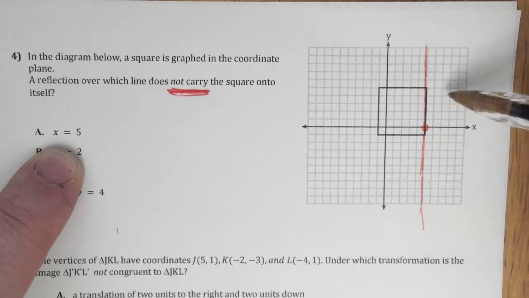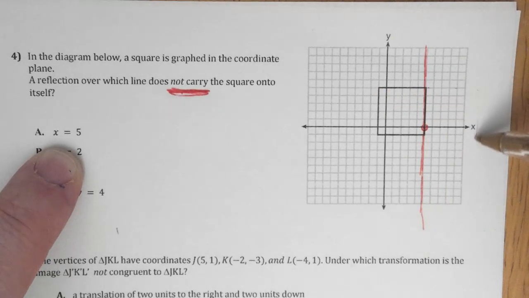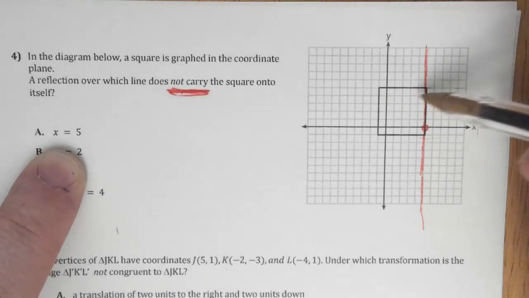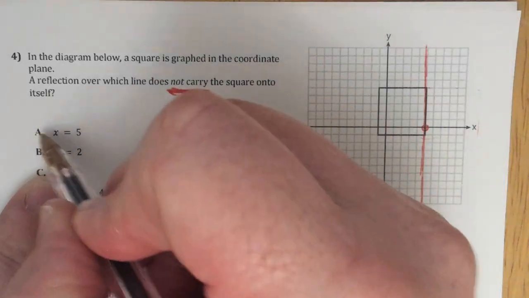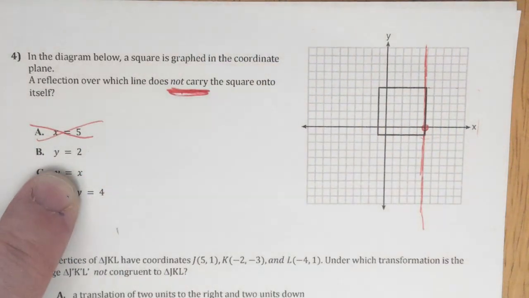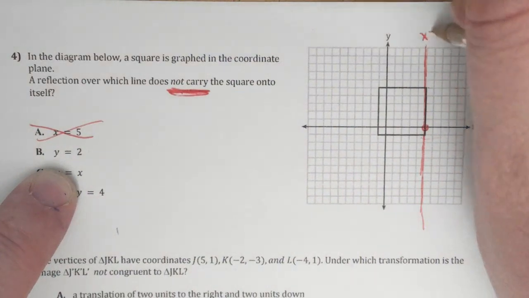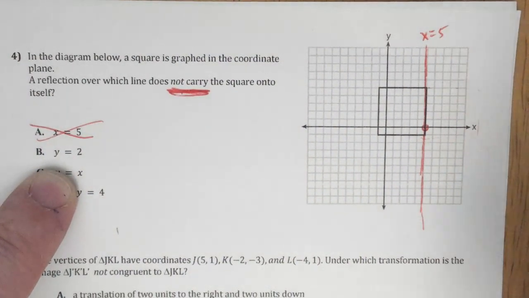If I reflect over that line, it would land over here, right? That's already not going to work. That one does not work. I already know that that's no good. All right, let's check these other ones. So that was x equals 5. Make sure you write that down so we can look at this later.